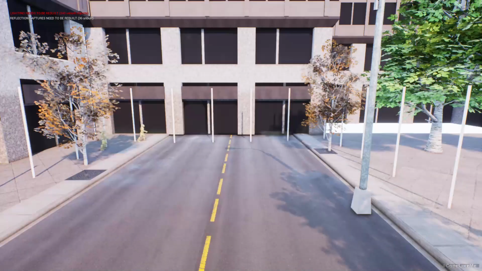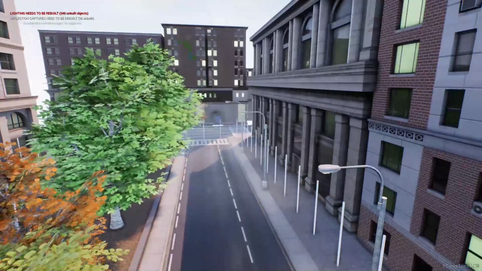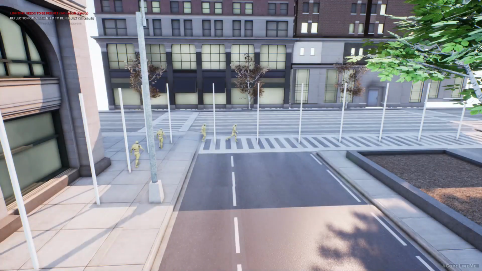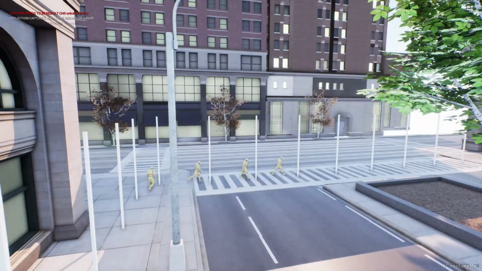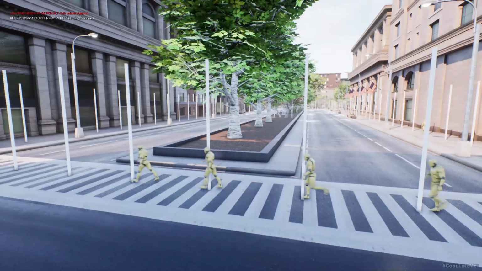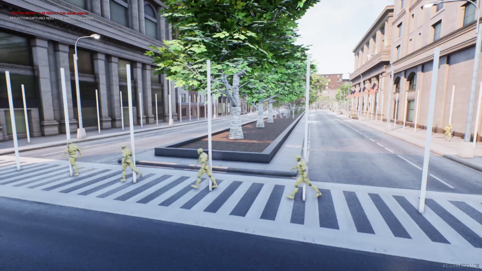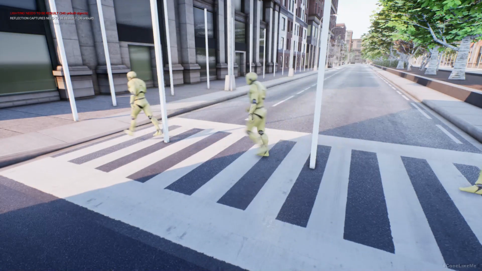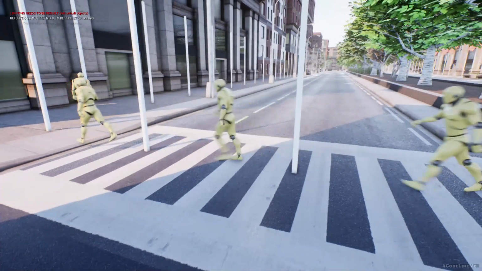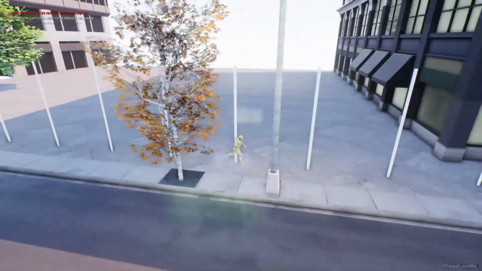Right, they took the bait. Okay, what's happening here? Yeah, they are also crossing the road. Interesting. So they will continuously go all around the city.